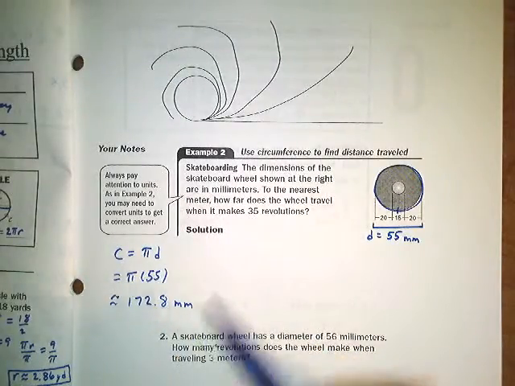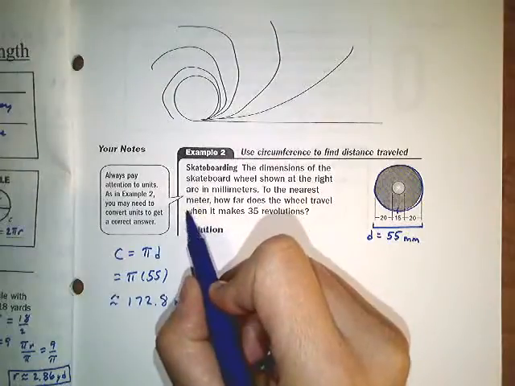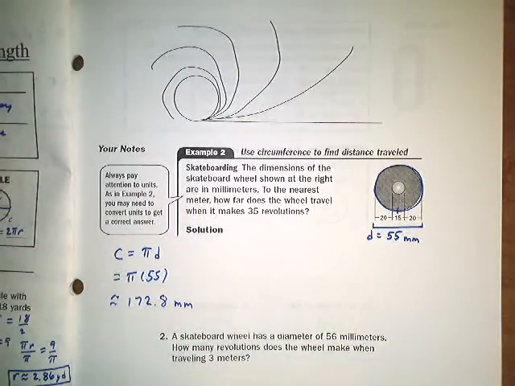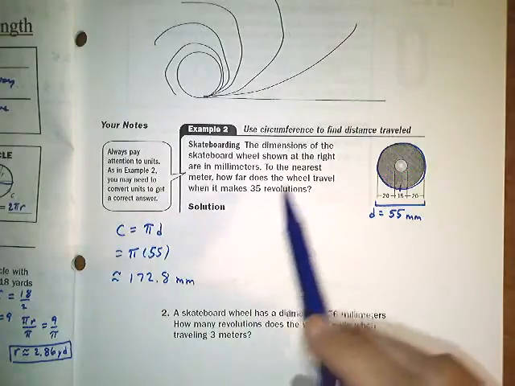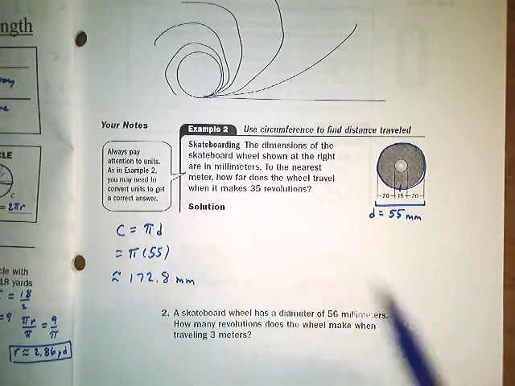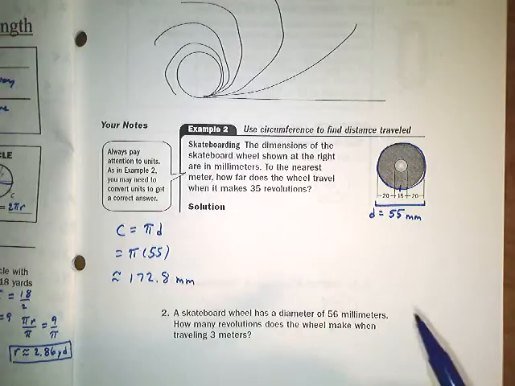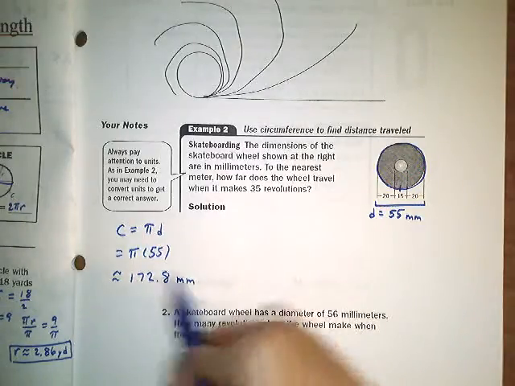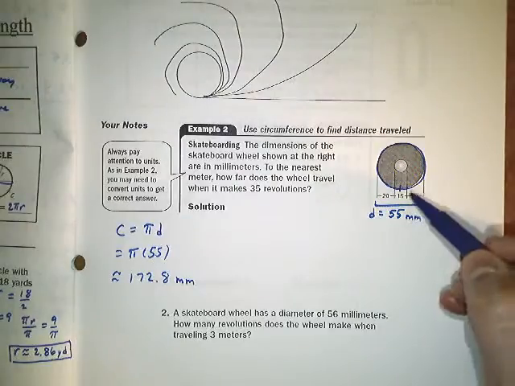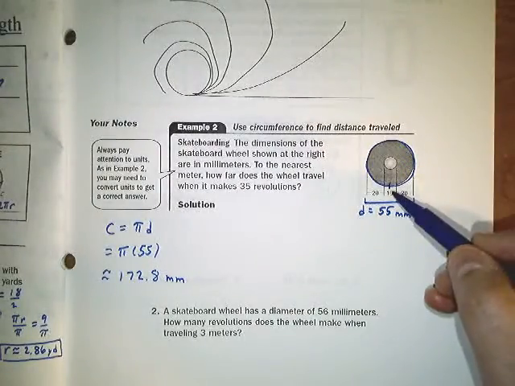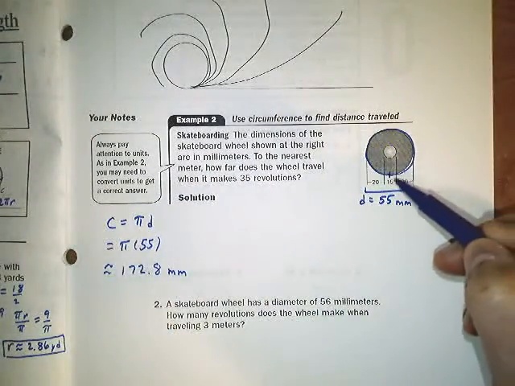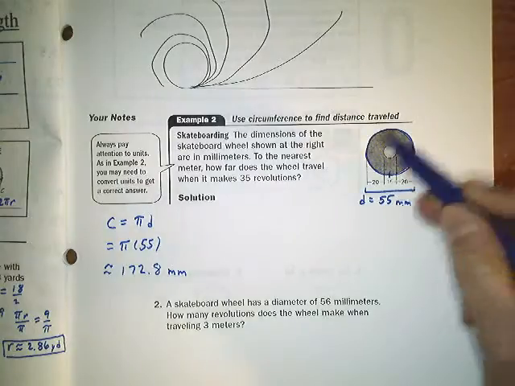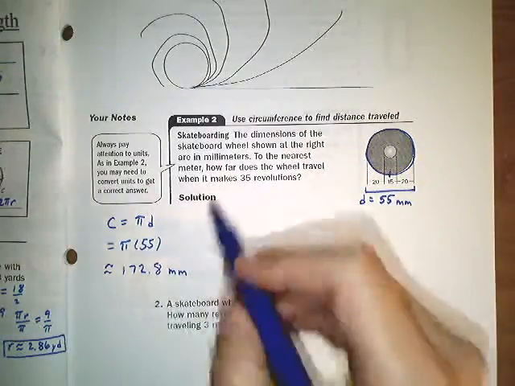Now, unfortunately, they want to figure out how far we're going to travel in meters. So at some point we're going to have to do a conversion. Either we can convert this to meters, or we can find the total distance that it would travel in 35 revolutions first, and then convert that answer to meters. I think that's what I'm going to do. So this is how far this wheel would travel if it could only spin around one time. That's called one revolution, because that's allowing the wheel to touch the ground only once all the way around. And that distance around the outside is 172.8 millimeters.